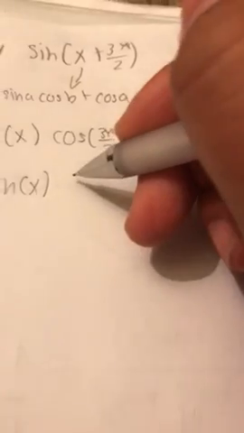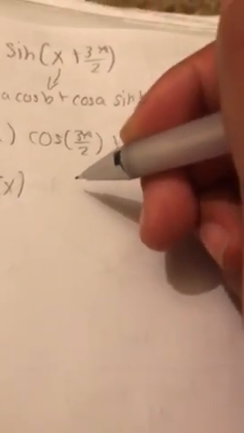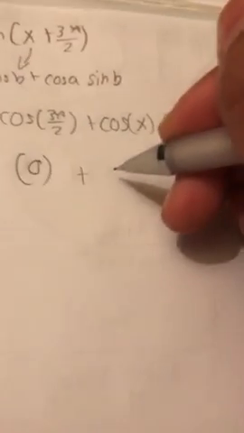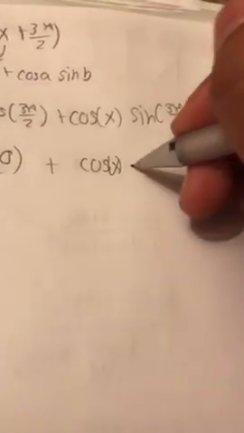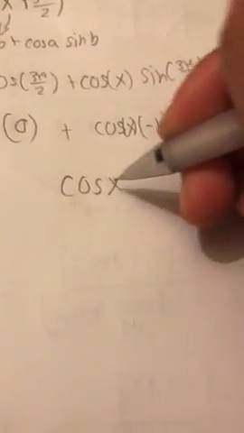So sine x just stays as sine x. The cosine of 3 pi over 2 is 0. Plus cosine of x, it just stays as cosine of x. And the sine of 3 pi over 2 is negative 1. So you multiply these. Sine x times 0 is 0, so your answer is just cosine x, or negative cosine x, sorry.